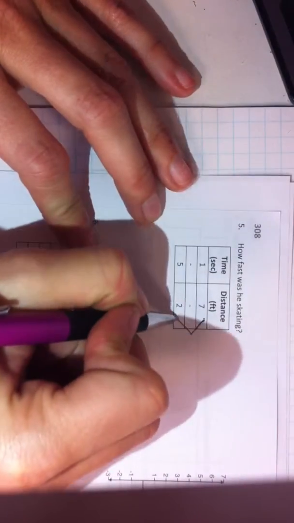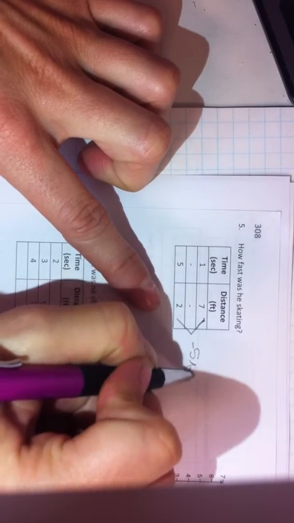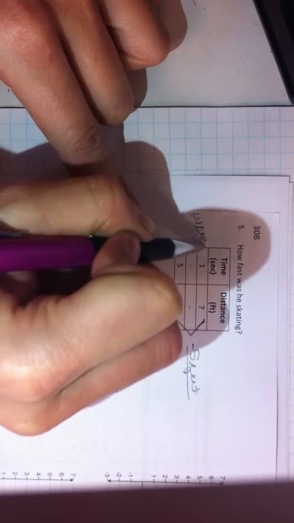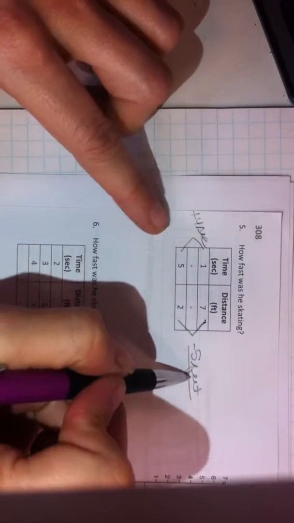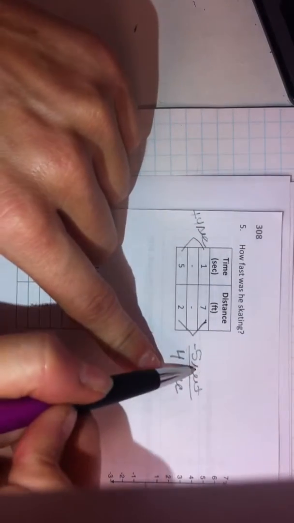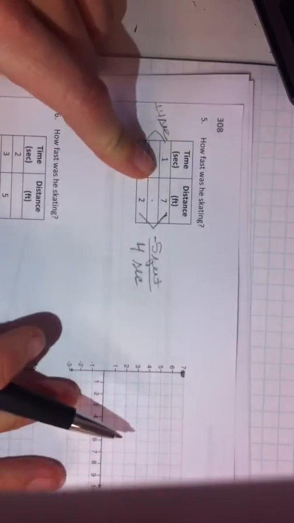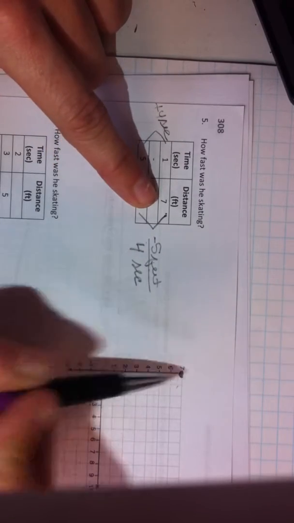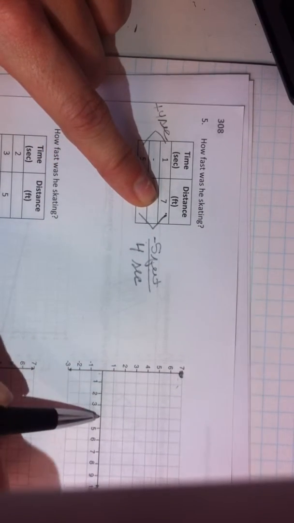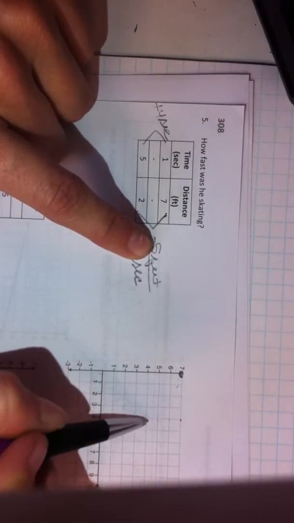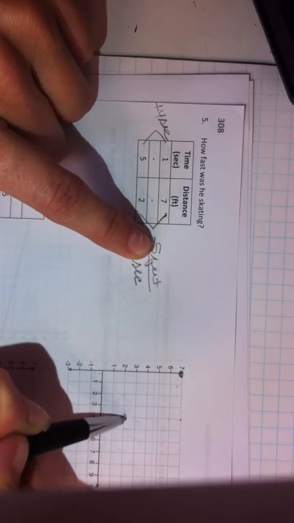Okay, so 7 to 2, I went down 5 feet. 1 to 5 took me 4 seconds. So -5 over 4 seconds. So in 4 seconds, I went down 5 feet. Let's try it this way. If I have 1, 7, here's where I started. Now, 4 seconds later, 1, 2, 3, 4. Match it up. I'm down 5 feet. So go down 1, 2, 3, 4, 5 feet.